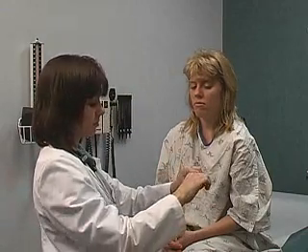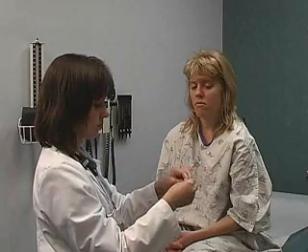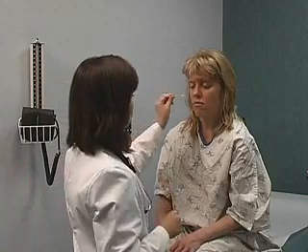Use a cotton tip applicator to test the trigeminal nerve. Break the applicator in half to create a sharp end and a dull end. Show the patient what is sharp and what is dull for reference.